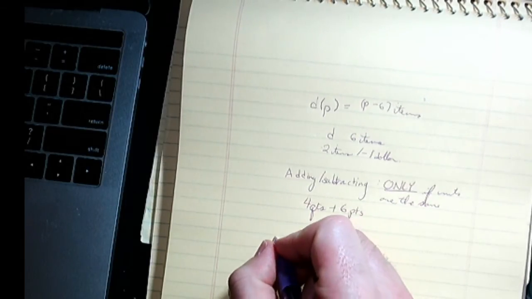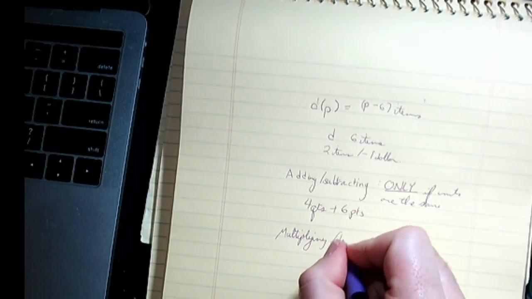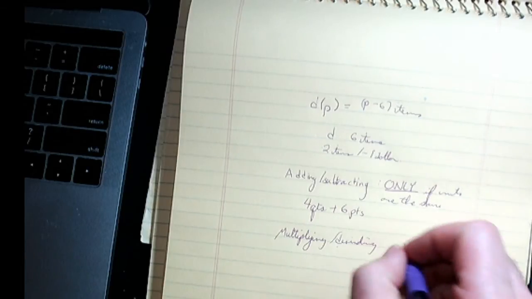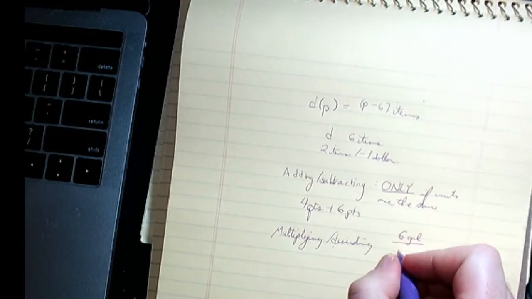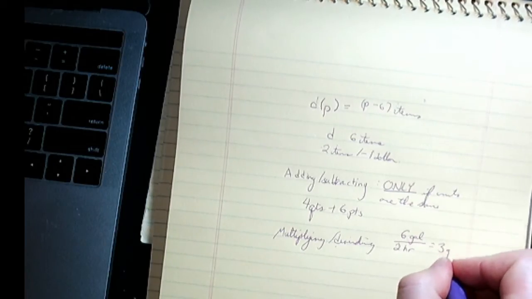How about if you're multiplying? Well, you can do that, and you end up with a new unit, where anything that was in the numerator multiplies together, anything in the denominator multiplies together, and the fraction you say using the word per. So, for example, if I have 6 gallons divided by 2 hours, then what I have is 3 gallons per hour. You still write it using the division symbol, even. I mean, you could write GPH, but that's sort of ugly.